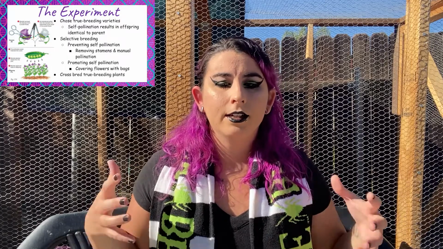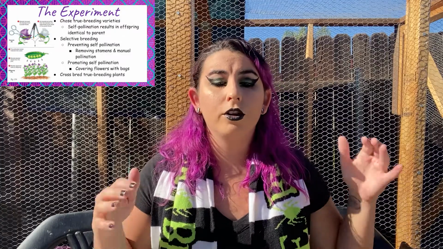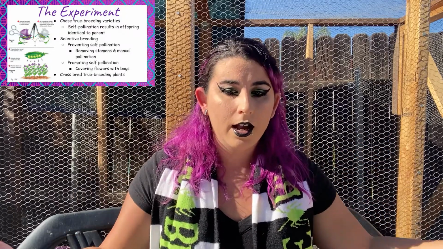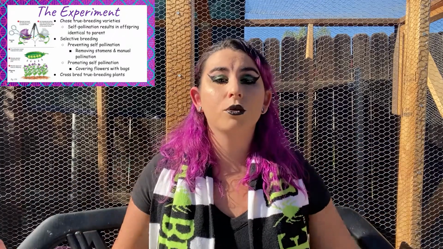So what exactly was the experiment? How did it work? Well, the first thing Mendel had to do was choose these true breeding varieties. Now, with the pea plant, a true breeding variety is when you use that plant to pollinate itself, so self-pollination, and the result is 100% offspring identical to the parent. So you take a purple flower plant, make it pollinate itself, and all the plants that result are purple flower plants. That would be a true breeding purple flower plant.